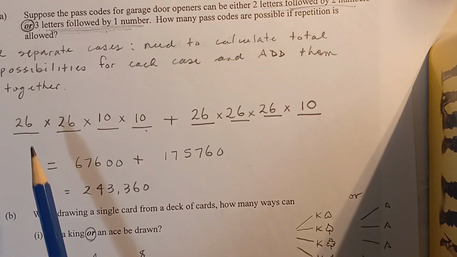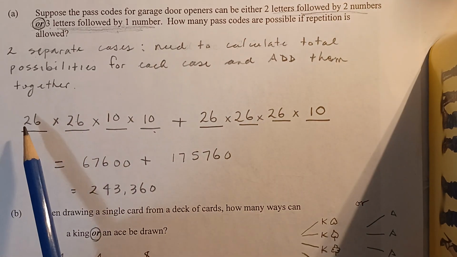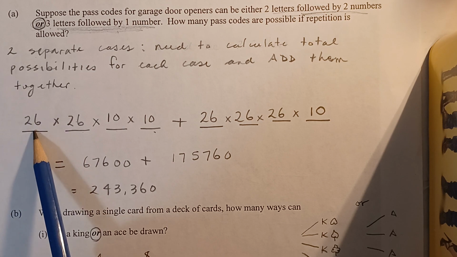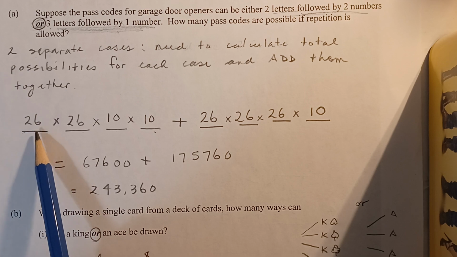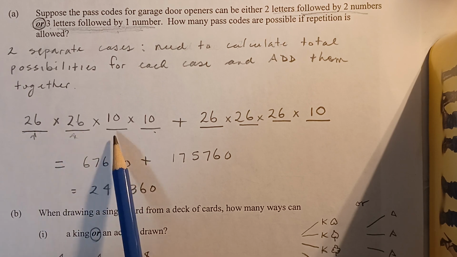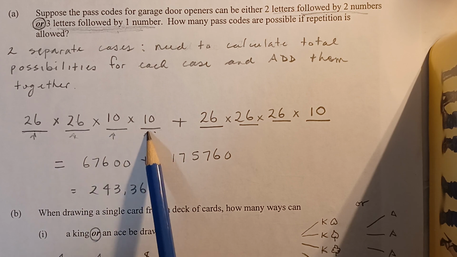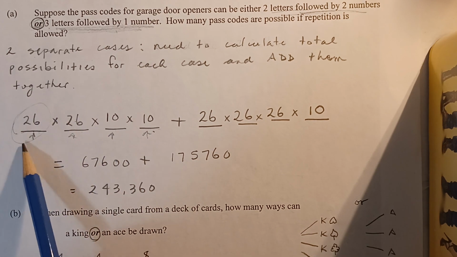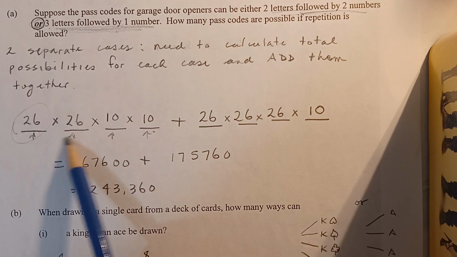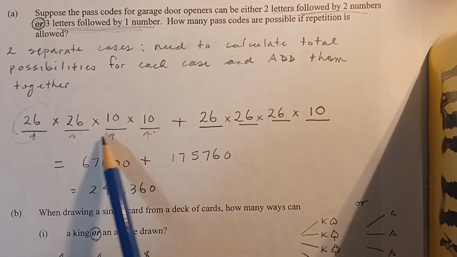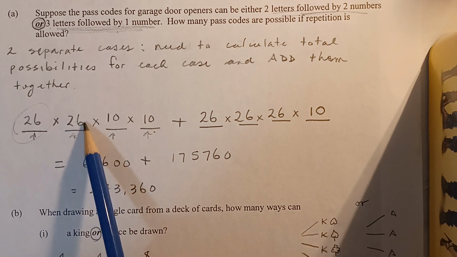This is what is shown here. For our garage door code with 2 letters followed by 2 numbers, we have the first letter, the second letter, the first number, the second number. There are 26 choices for the first letter because there are 26 letters in the alphabet. Same with the second letter, because we can have repetition, so still 26 choices.